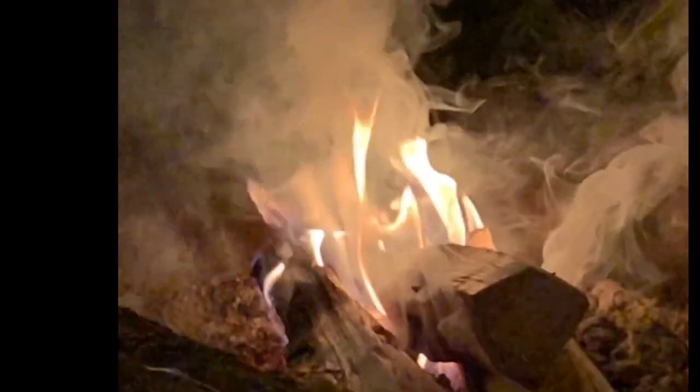When you hold your hand next to the fire, you still feel the heat energy, and that is radiation right there.